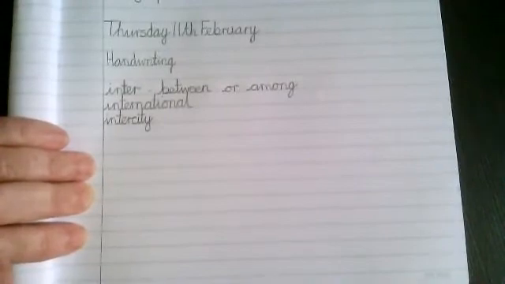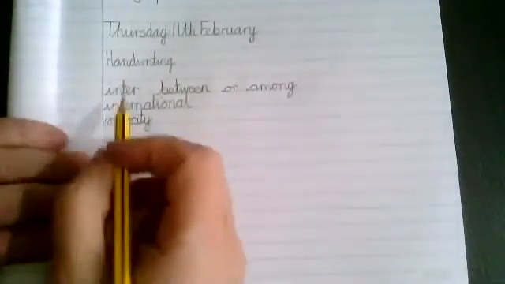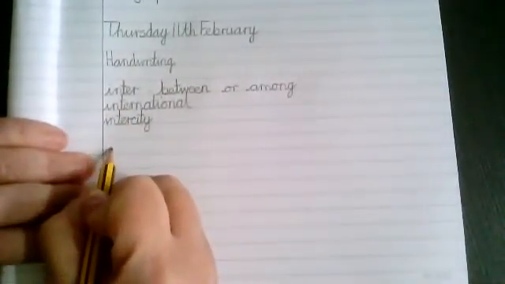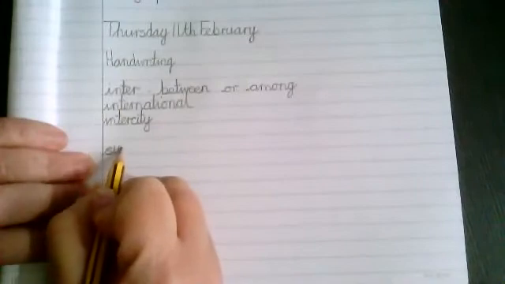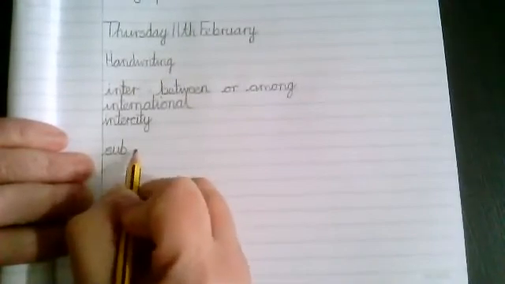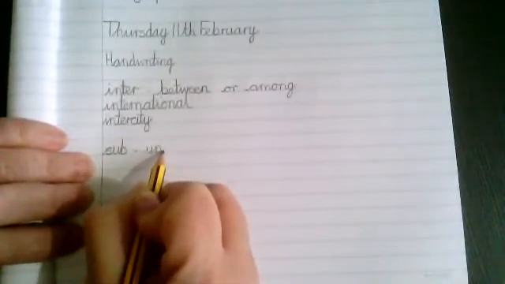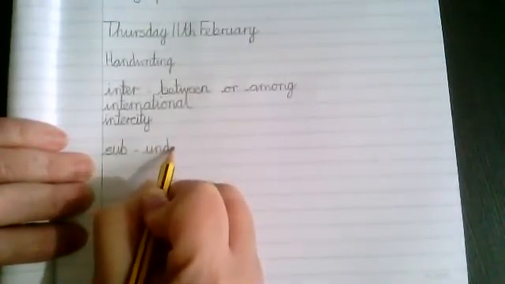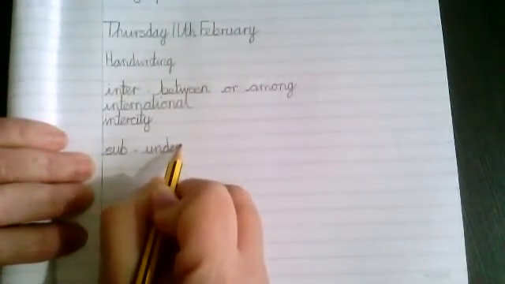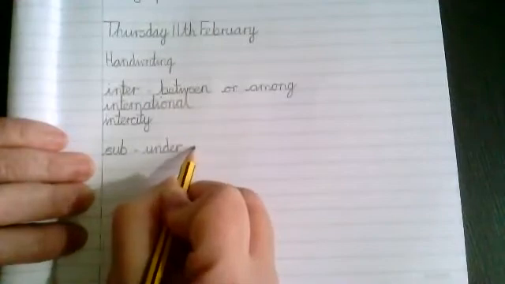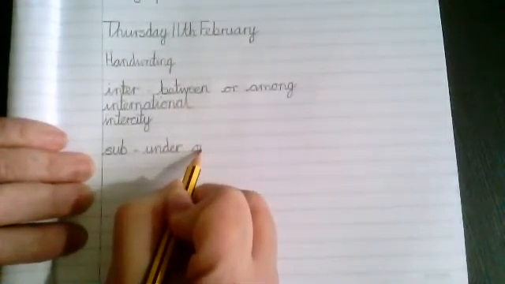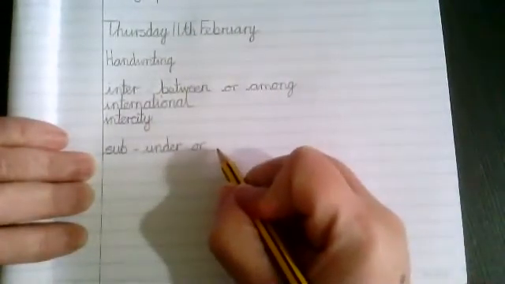Now, the next prefix we're going to look at is sub, which means under or below. So we'll just write that to remind us, a little S, little U, up tall for our B. So sub, and it means under, it's a little U, diagonal for our N, curly cut for our D, little E, with a stick on our R. So it means under or below.